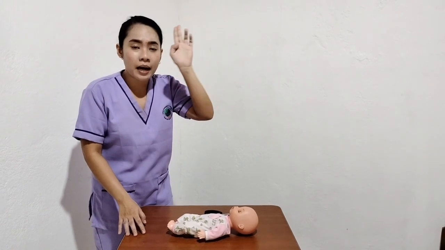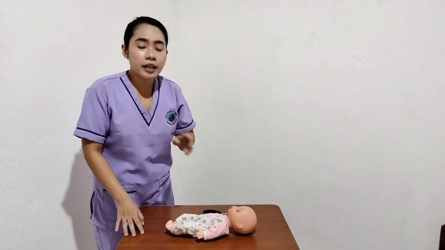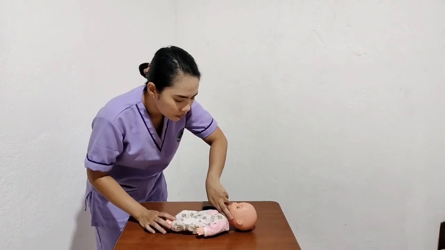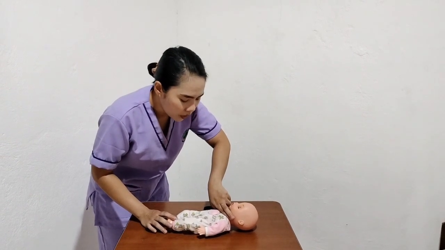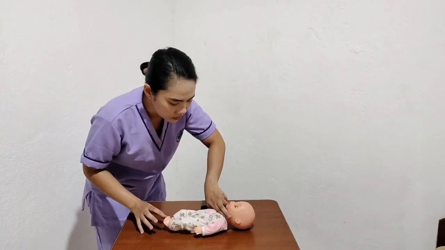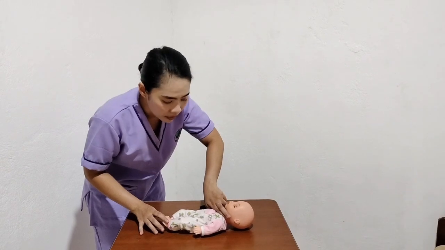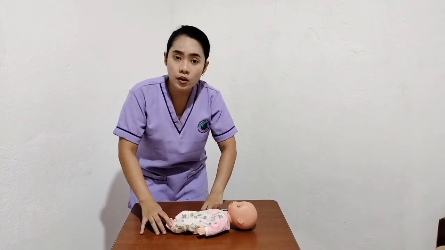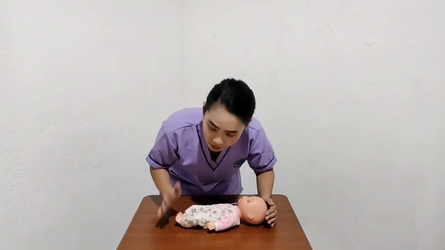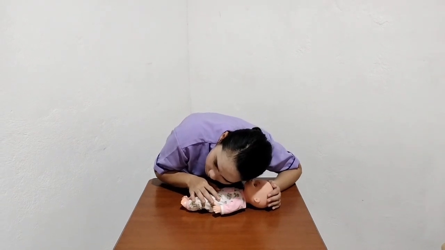So this is my non-dominant hand, and I am going to check his or her pulse on his or her right side. 1001, 1002, 1003, 1004, 1005, 1006, 1007, 1008, 1009, 1010. You can also use his brachial pulse, and along with that you can also hear the breathing of the baby.